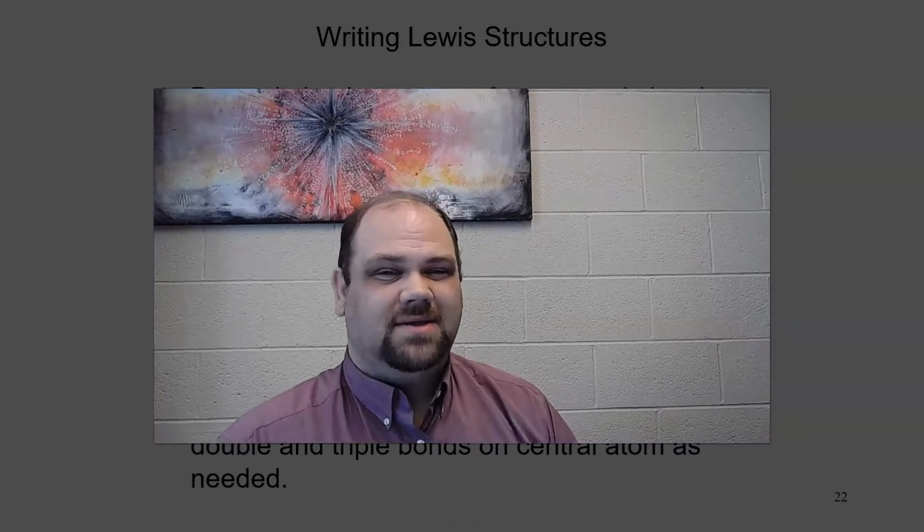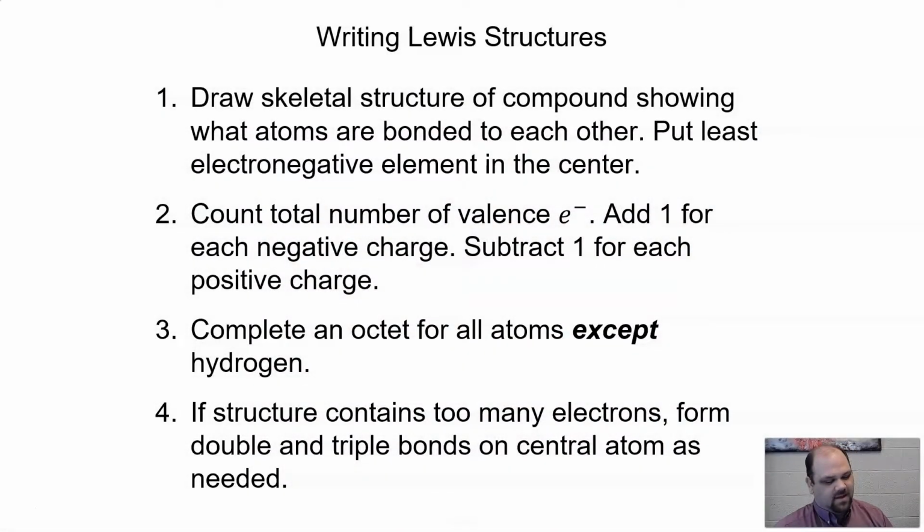As with lots of things in chemistry, we have a few rules, so let's go over the rules for drawing these Lewis structures. The first is that we're going to draw a skeletal structure. That just means we're going to put the atoms in the place that makes sense, and go ahead and draw a bond between them. We know that atoms are connected by bonds. We can skip the pair of electrons between them and go ahead and draw a bond. We know that one bond represents two electrons.